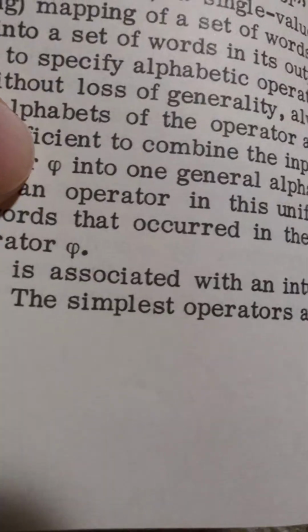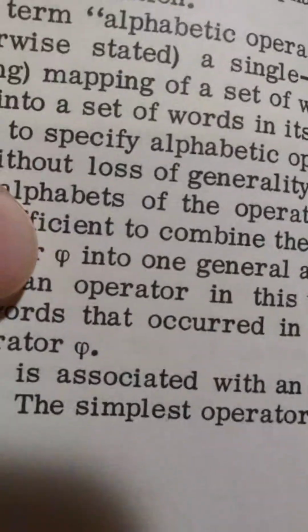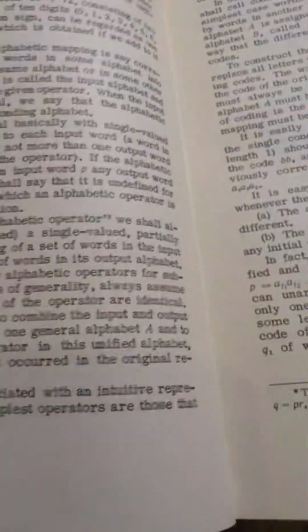What is that? Yeah, I'm not familiar with my Greek.